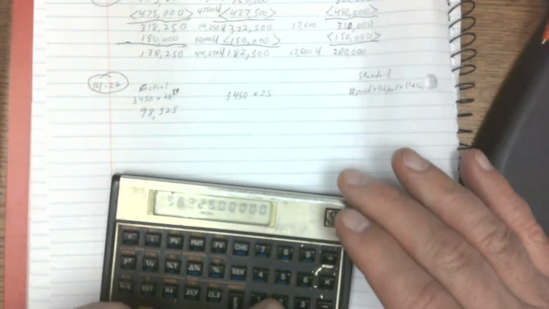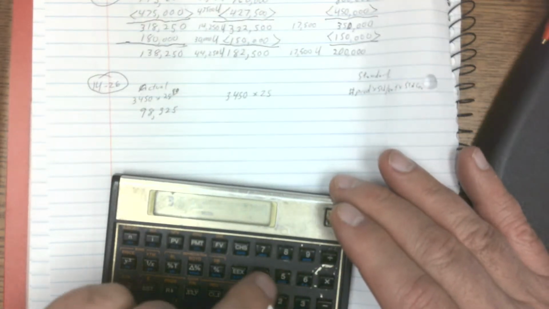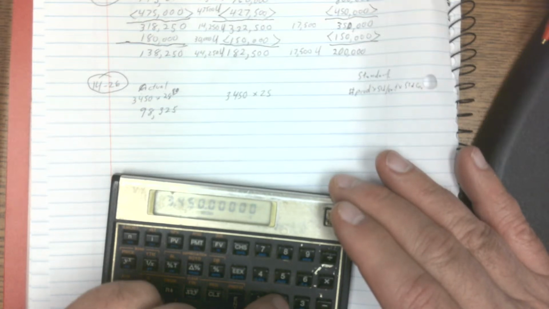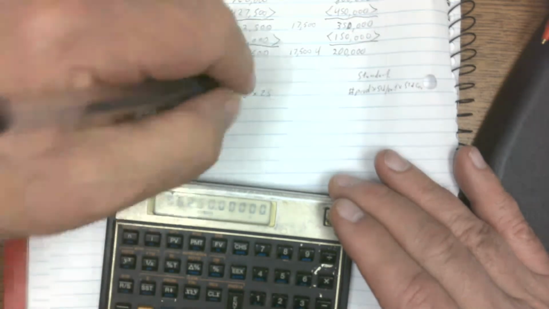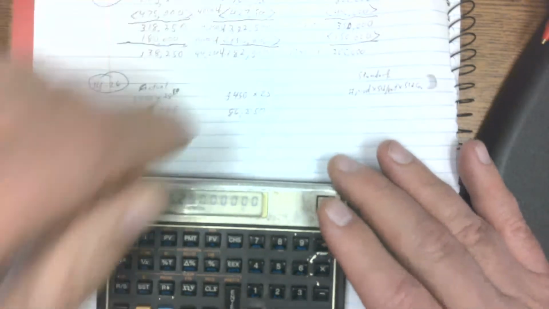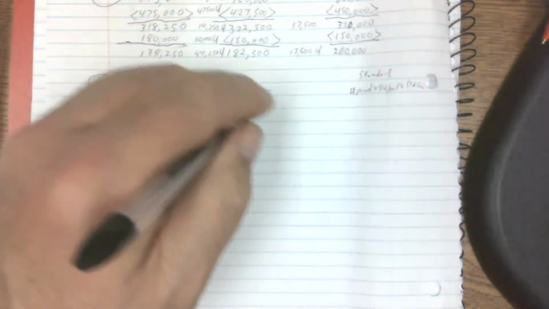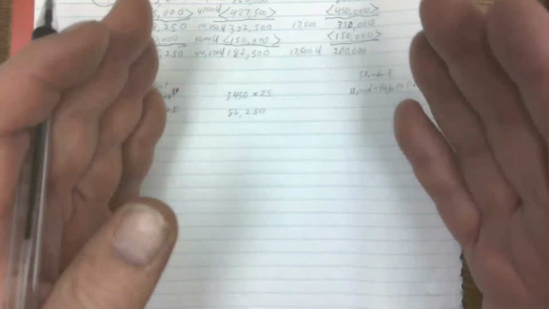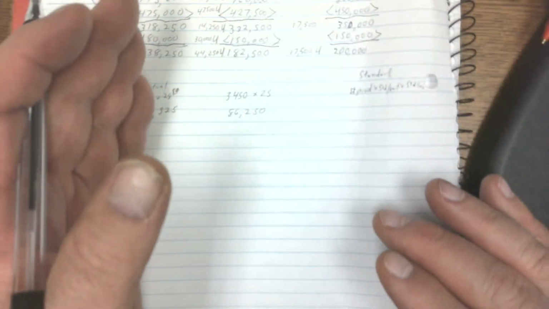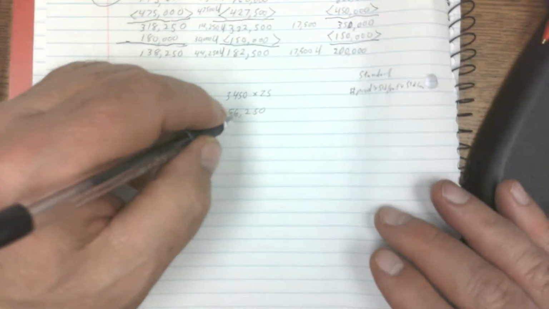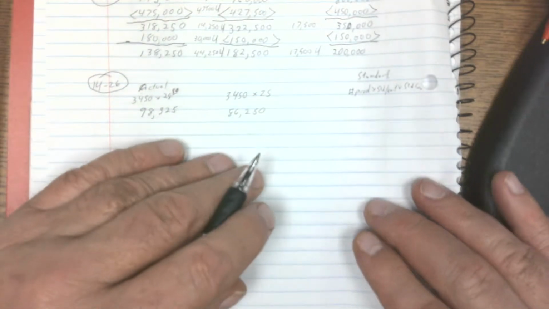So we've got 3,450 times 25, we get 86,250. Now, honestly, this middle number means nothing by itself other than it's a way to get you to price variance and quantity variance. So we compare this one to this one.